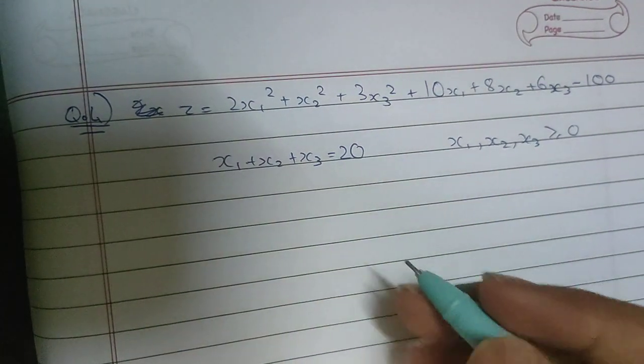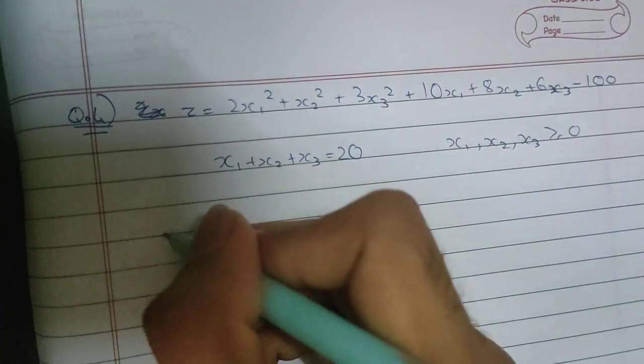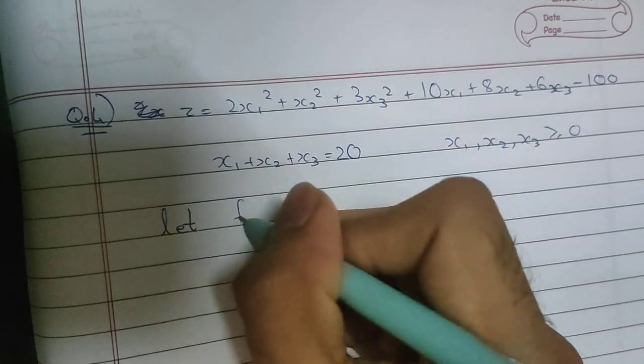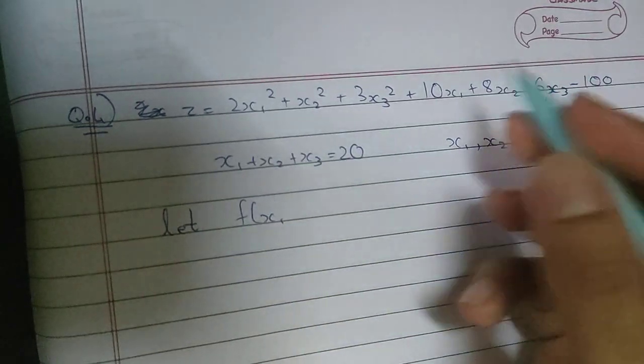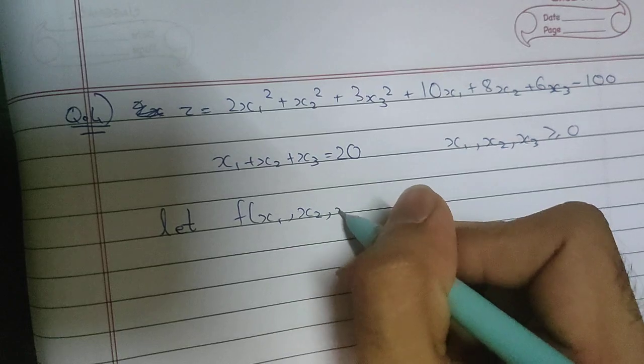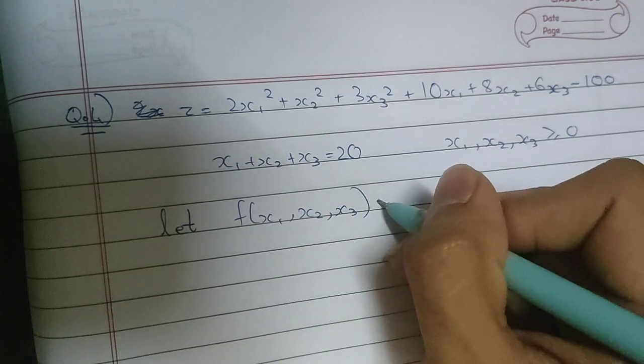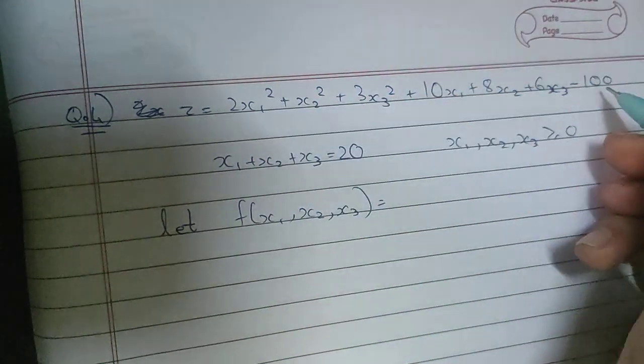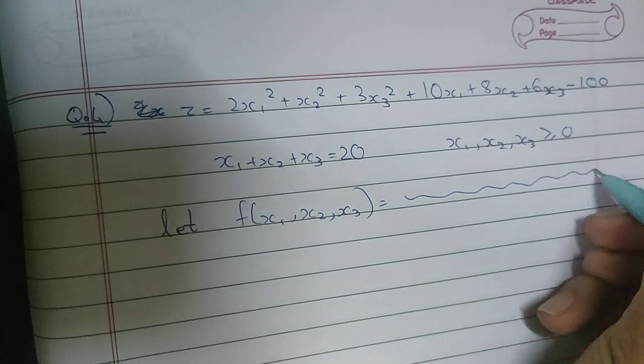Yeah, okay. So this is our next question. We need to optimize this, so let's just dive right into it. Our function has three variables now, as you can see, x1, x2, and x3. Let f of x1, x2, x3 be whatever this is. You just need to write that stuff again.